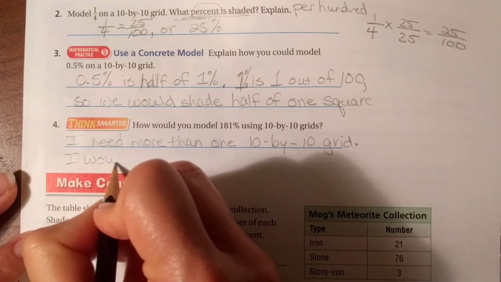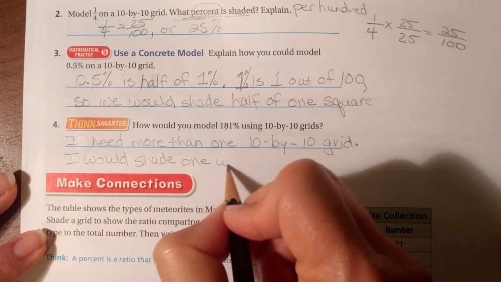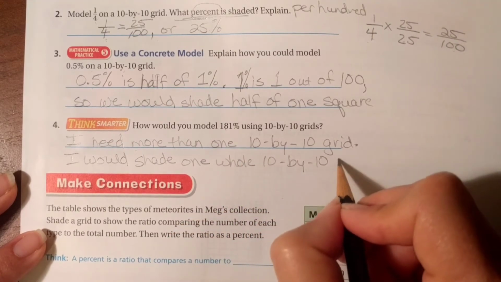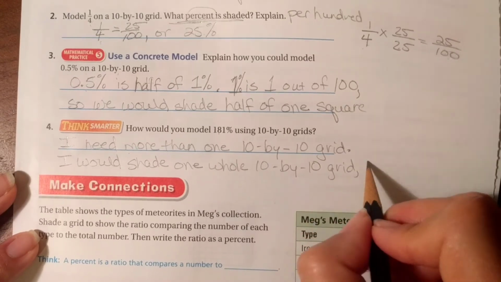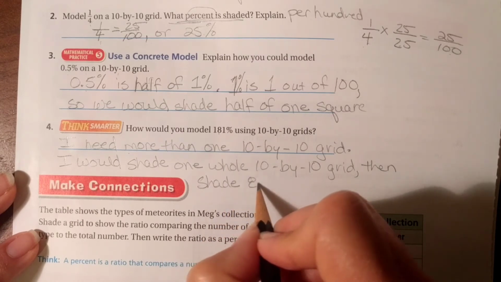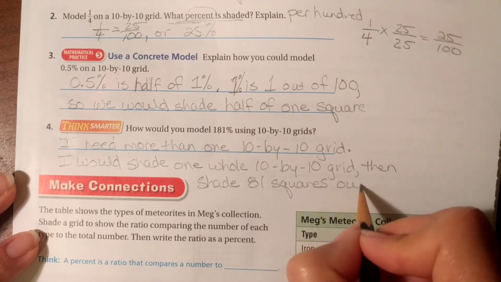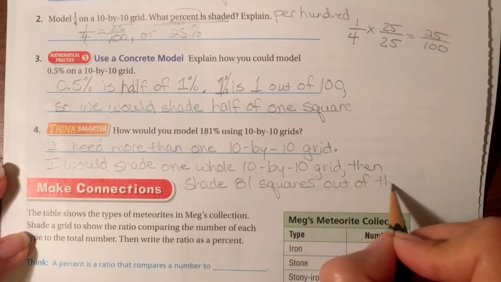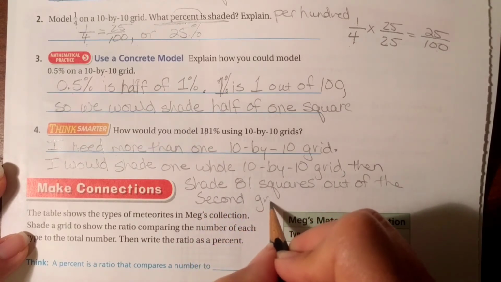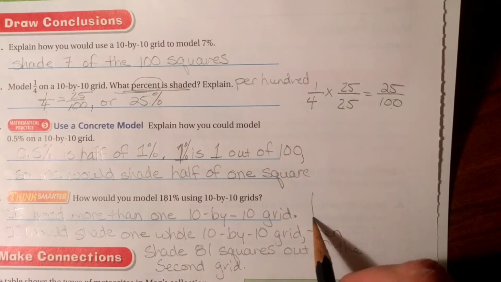I would shade one whole 10 by 10 grid, comma, then shade 81 squares out of the second grid. So basically, let's draw it.